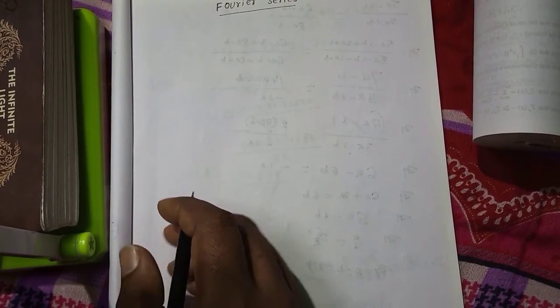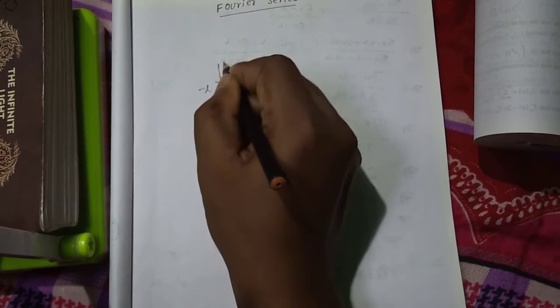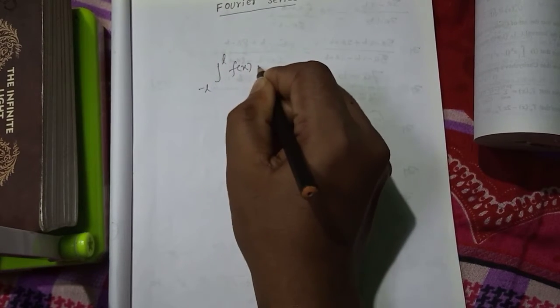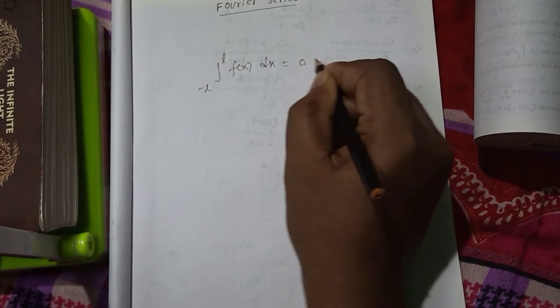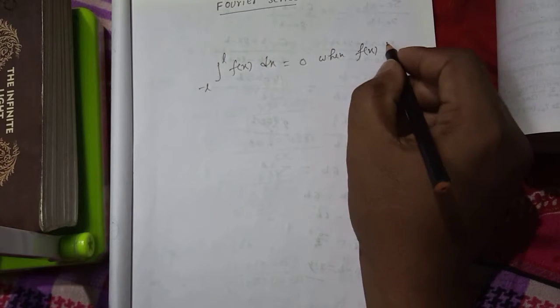We also know some results. The integral from -L to L of f(x) dx is equal to 0 when f(x) is an odd function.